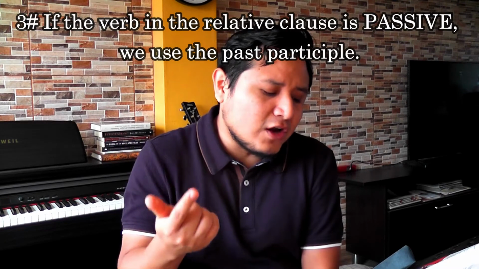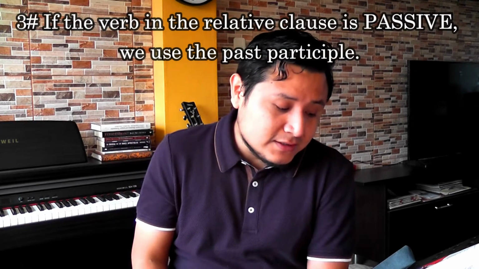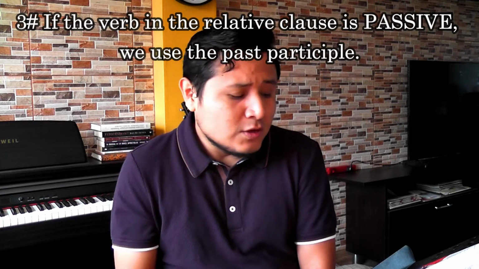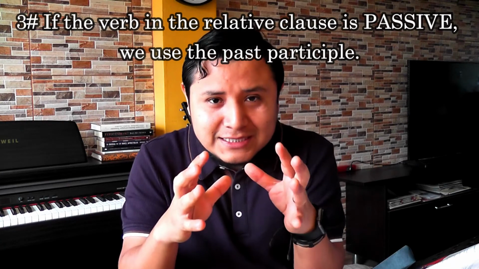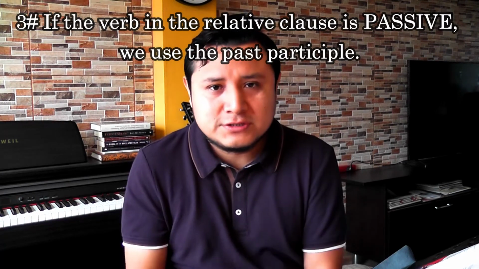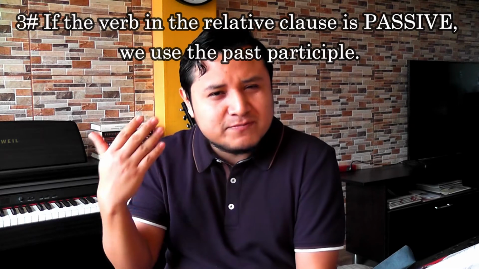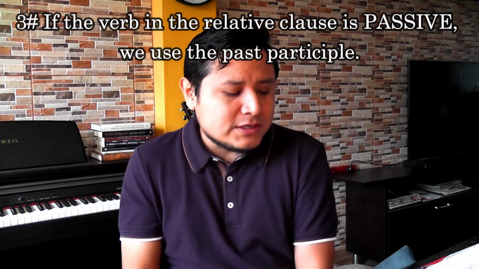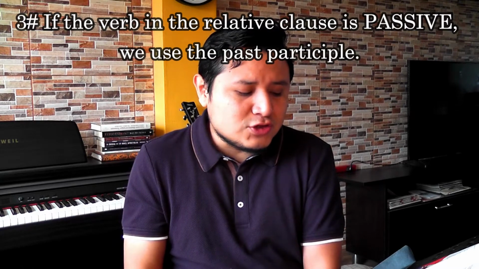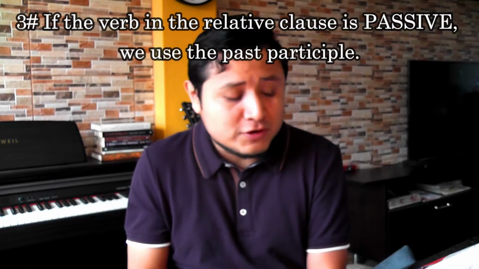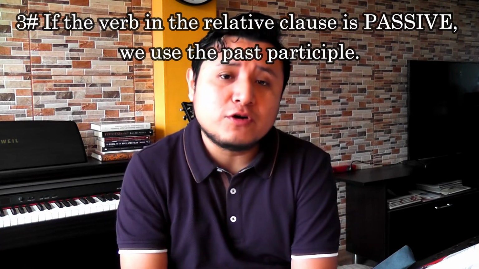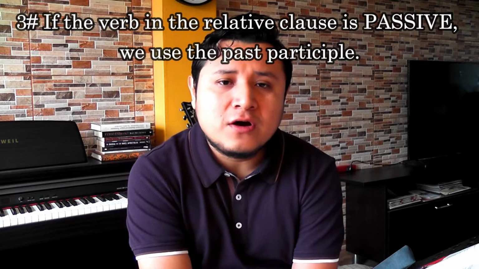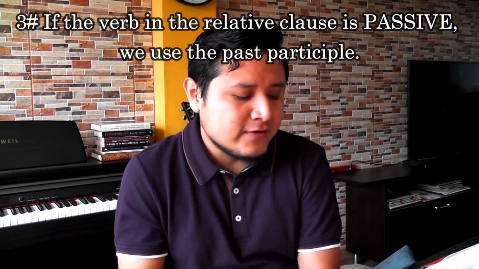Letter C. If the verb in the relative clause is passive, we use the past participle. We can reduce relative clauses if the relative clause in the sentence is in the passive voice. I think you need previous knowledge for this, because we need to know what the active voice and the passive voice are. I suppose you know. If you don't know how to identify the passive voice or the active voice, please check out a video on YouTube, and I think there you will find more explanation.